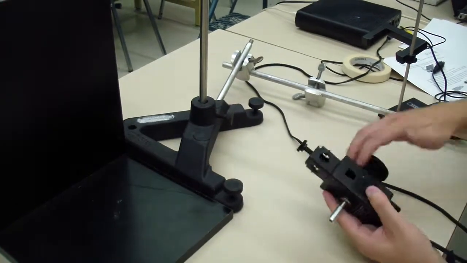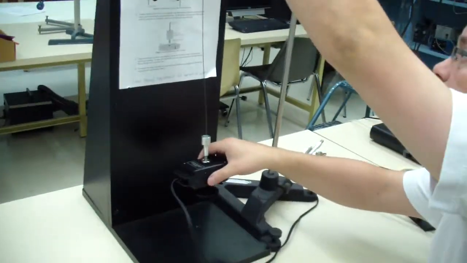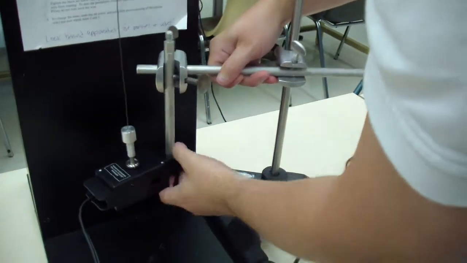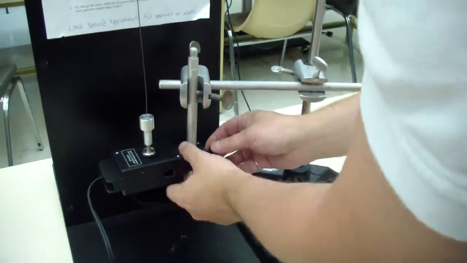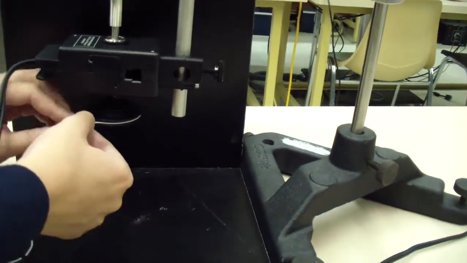Start by connecting the rotary motion sensor to the screw adapter. Connect the other end to one of the torsion wires. Hang the assembly from the platform. Using a stand and some cross pieces, fasten the rotary motion sensor in place. Try to keep the wire straight and fully extended.